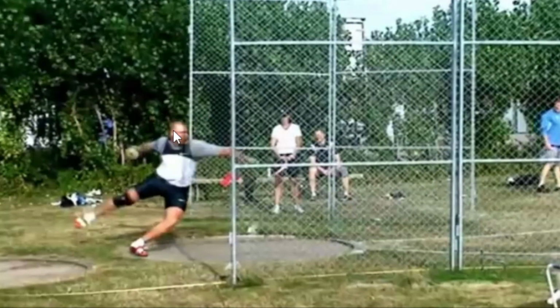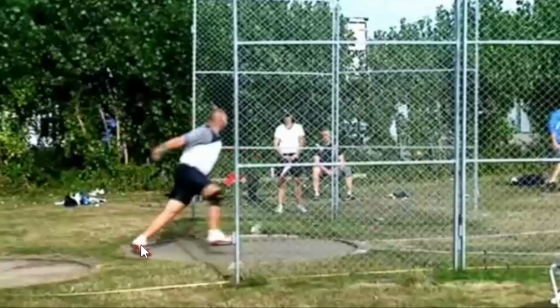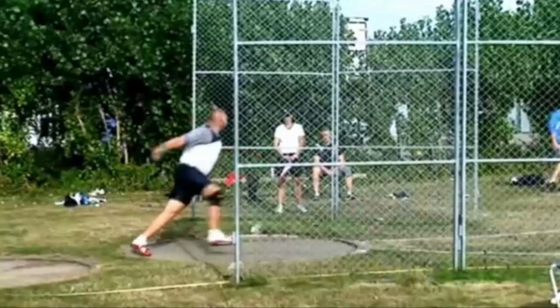Let's see if we can see his head come down and then back up as he straightens. Yeah, there you can see the left leg straighten up. His head has risen now. So he's here in the sprinter position. Drive it into the circle.